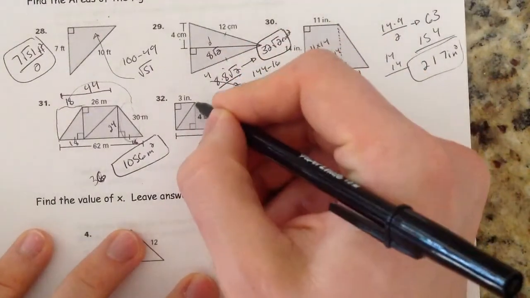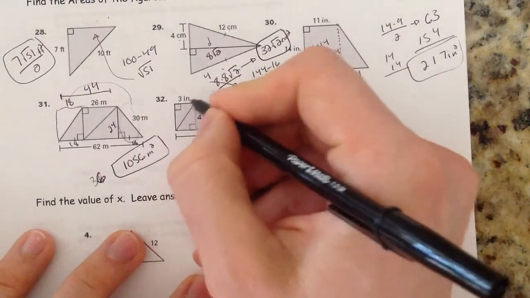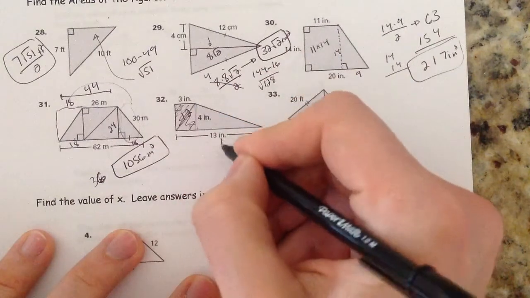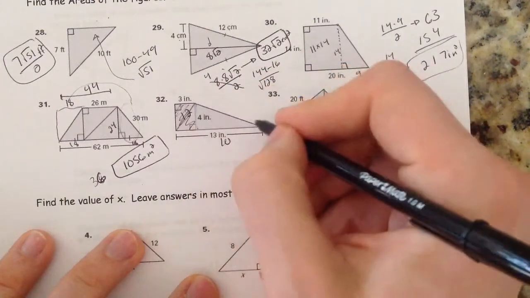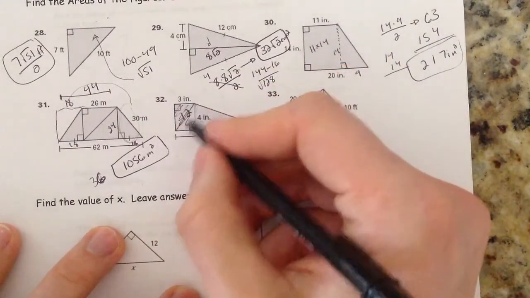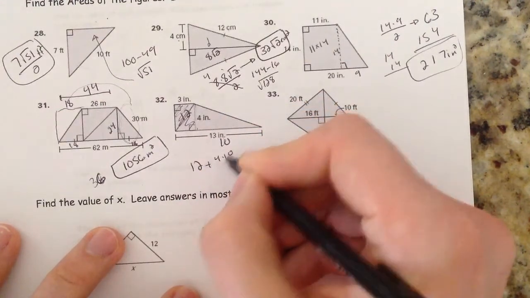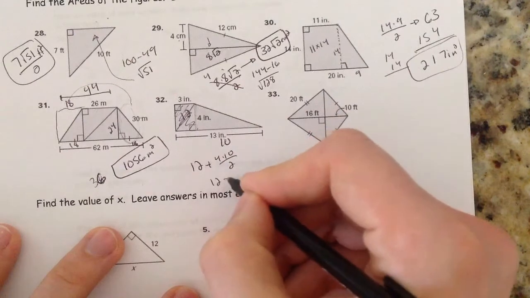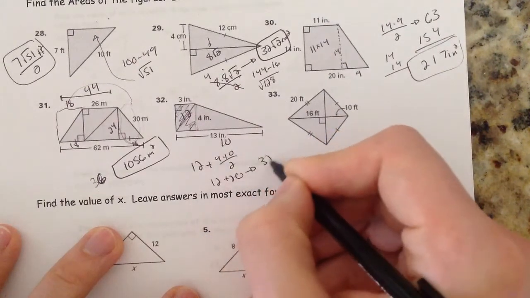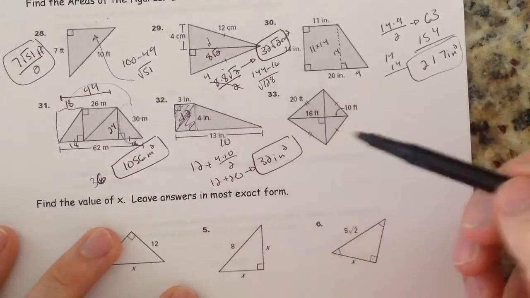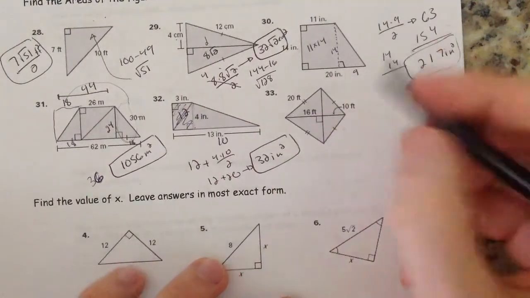Anyway, this is 4. So I'm going to take out this box right here. It's 12. This is 4 and 10. And I don't need to find the hypotenuse. So I've got a rectangle that's got an area of 12. I've got a triangle that's got an area of 4 times 10 over 2. So 12 plus 20. This is going to be 32 inches squared. Again, try not to make anything crazy. There are ways to make that problem harder. There is no need to.